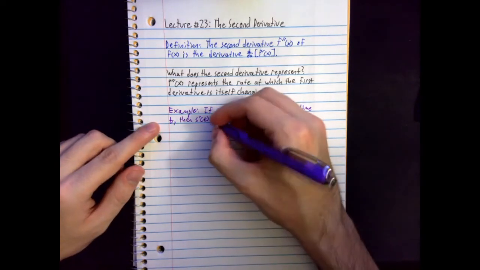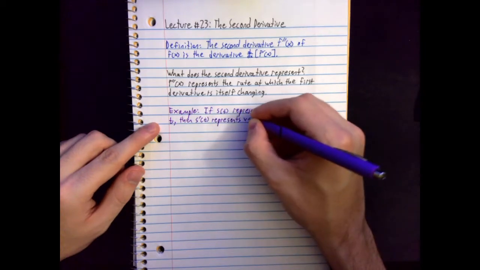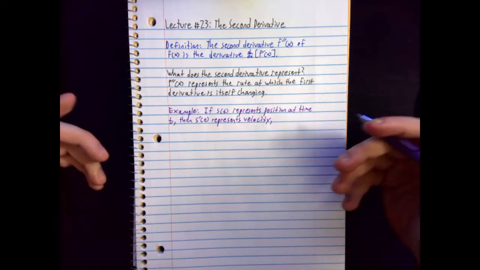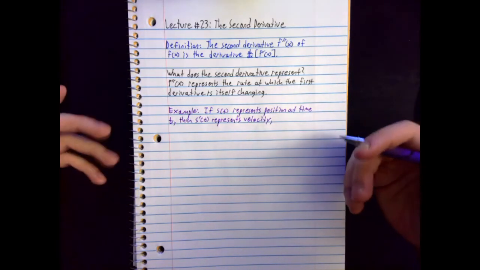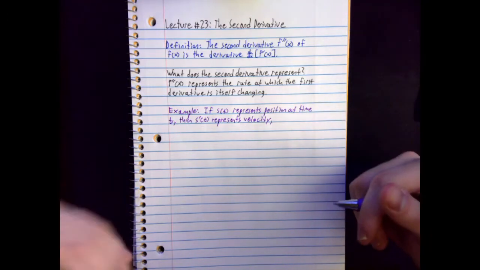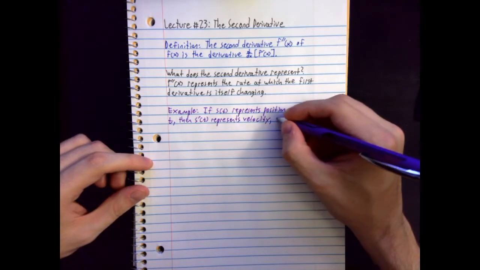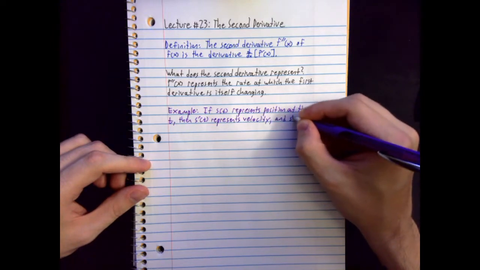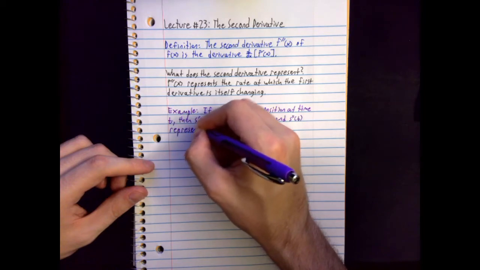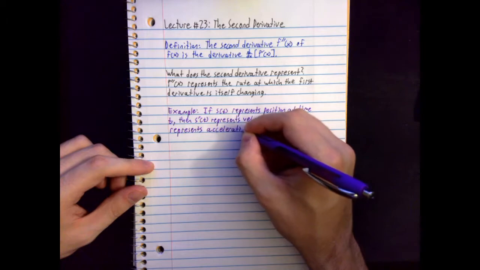That is, it represents velocity at time t. Or we'll just say it represents velocity. And then what is the rate of change of velocity? Well, if you're driving in a car and you're trying to increase your speed, what do you do? You accelerate. And so the second derivative represents acceleration. And s double prime of t represents acceleration.